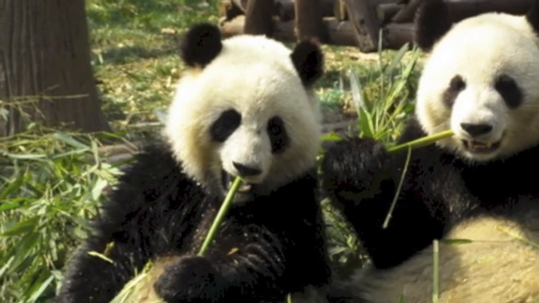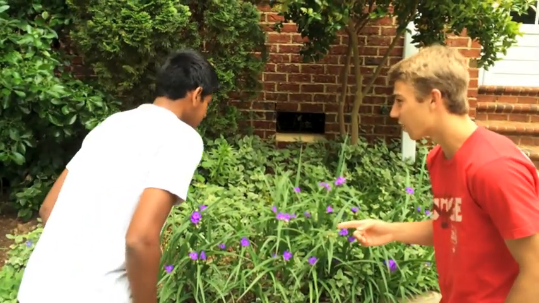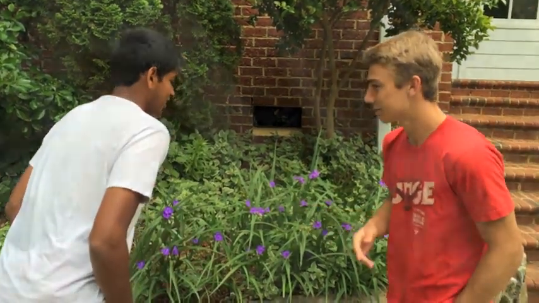Differentiation between species is also part of ecology. This is a species of flower. Careful, don't scare them away. We found a different species of flower. It's a different species because it is not capable of exchanging genes or interbreeding with the previous flower we found.